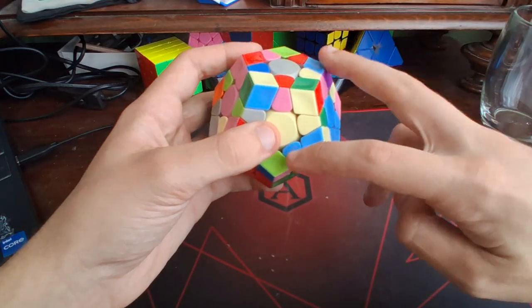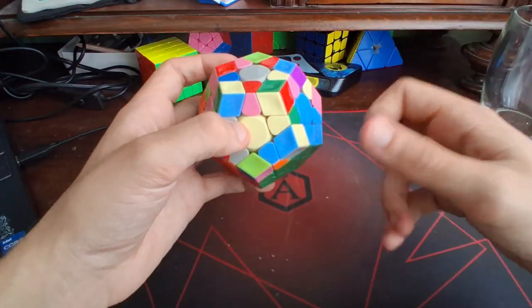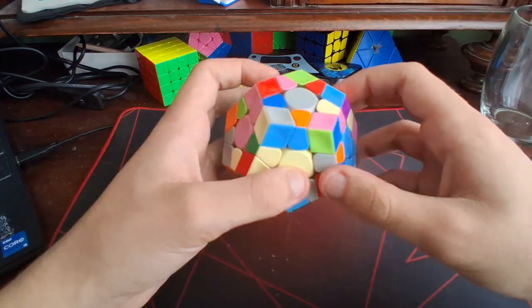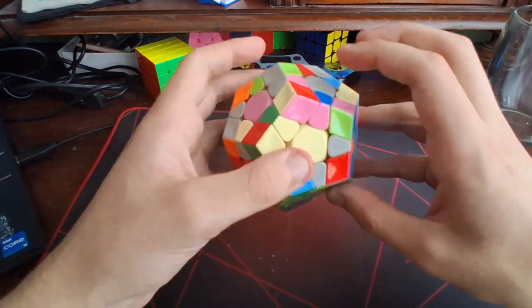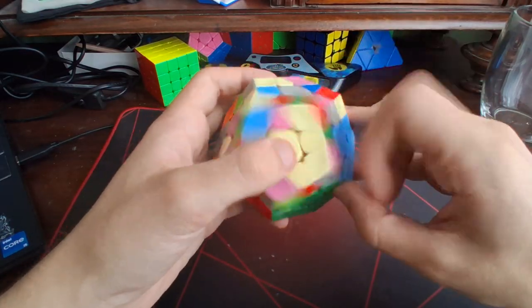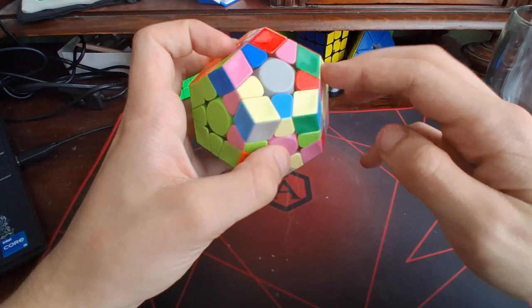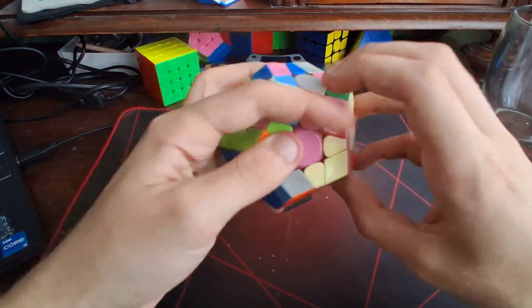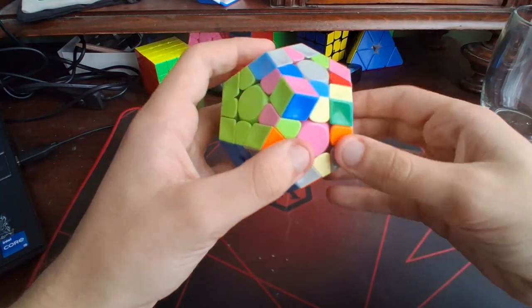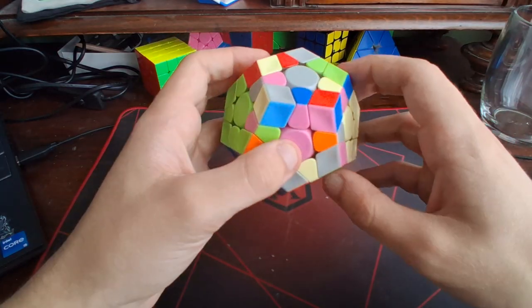Then I see that these two have the same color on the same surface. So I'll do an F2 prime to make it into a free pair. Then I have this cross edge, so I'll solve it. Then I can immediately rotate and do this pair like this. And then this one is already beautifully set up for me.